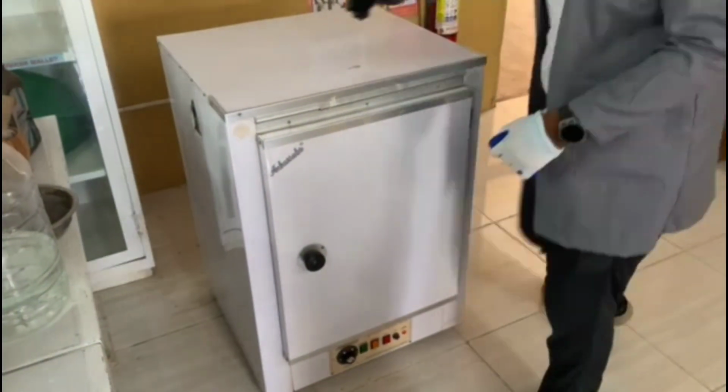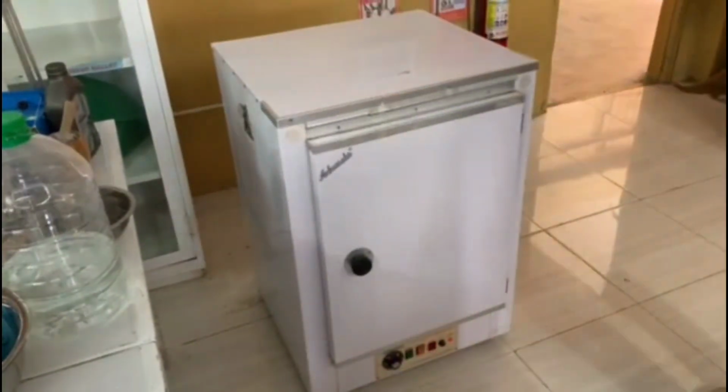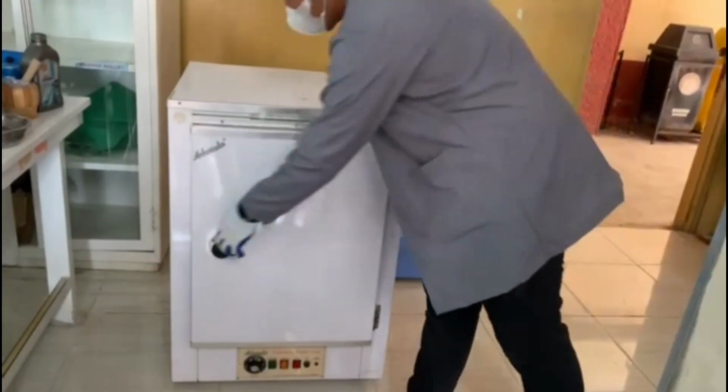Then after heating, the crucible and sample were carefully removed from the oven.